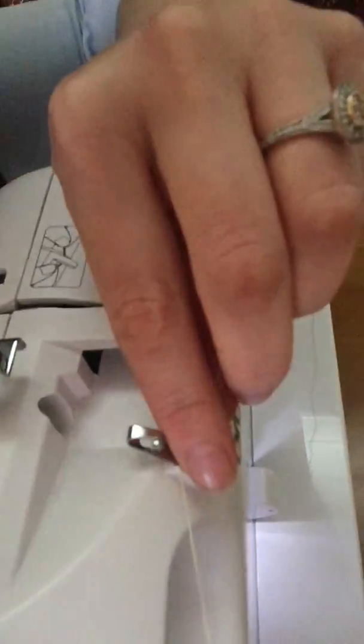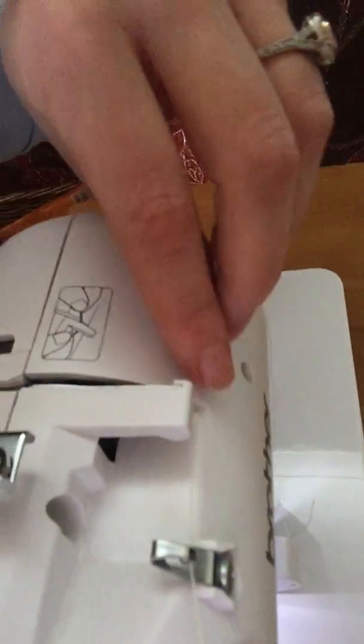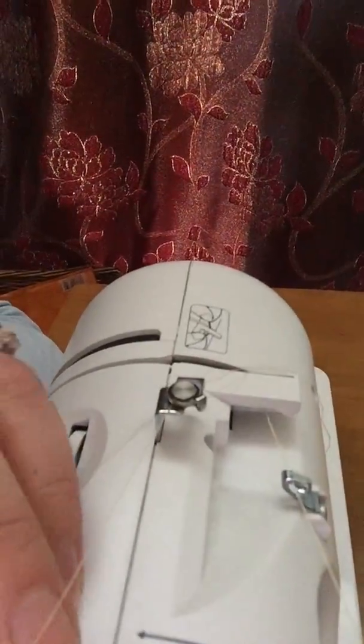Okay, so I've got my thread. I'm coming under this little circle. Okay, hook it under. Right, I'm coming around this thing here. Right, and watch what I do here. Watch this little maneuver. So I go around the little peg and I circle around just like that. Okay, follow the instructions on your sewing machine.